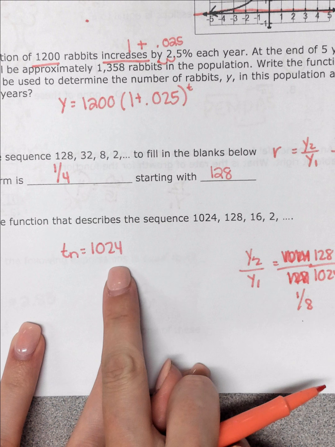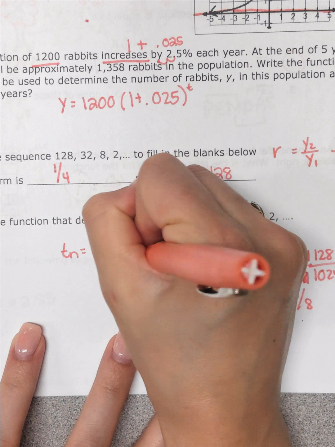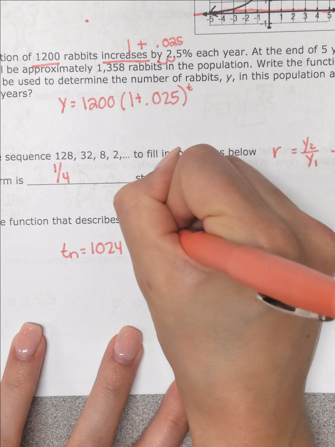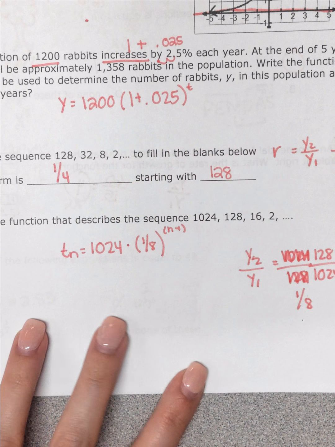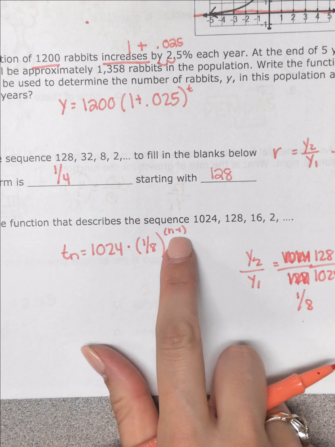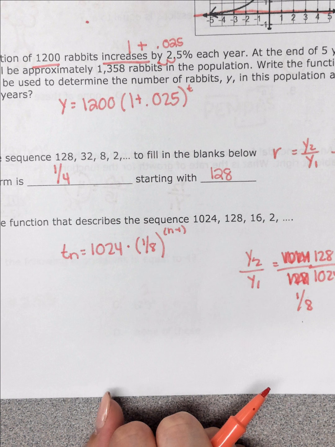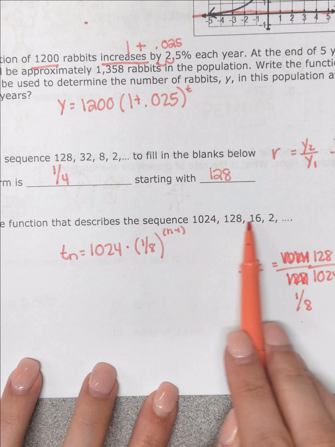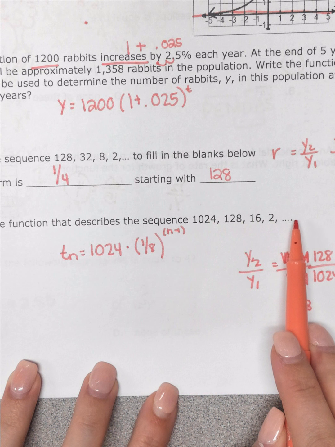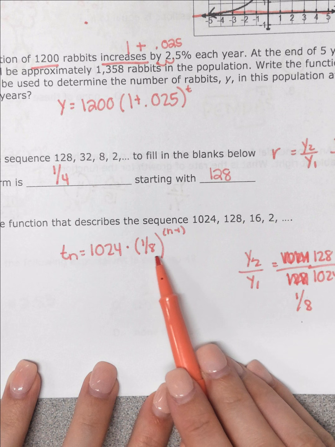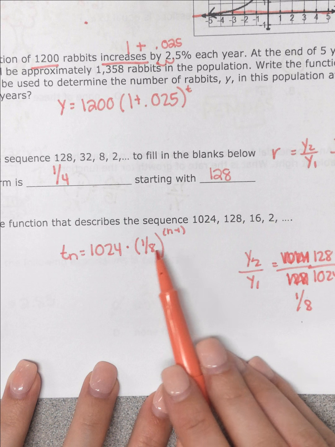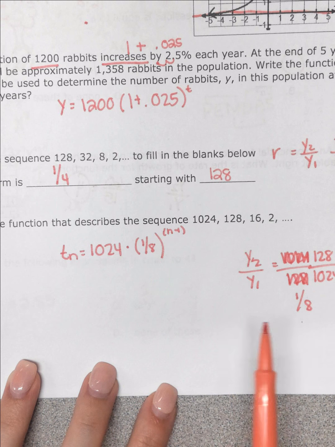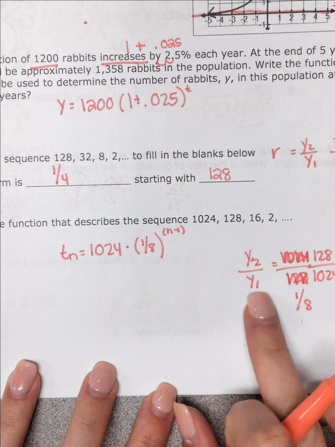So it starts at 1024 times 1/8 to the n minus 1, because it's a sequence. So it always has that n minus 1. Now, you want to know how I knew that 8 wasn't the right answer? Is this getting larger or smaller? It's getting smaller, so I knew my rate had to be less than 1. So I was really confused when I got 8, and that's how I knew that I had messed up somewhere. And I switched up my y values.